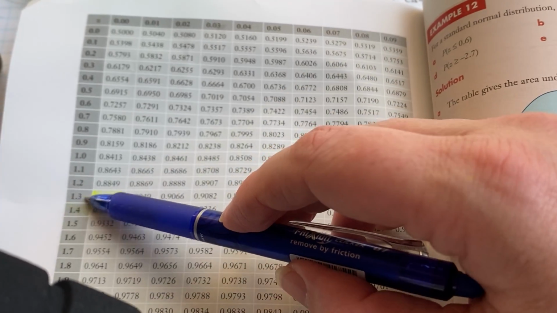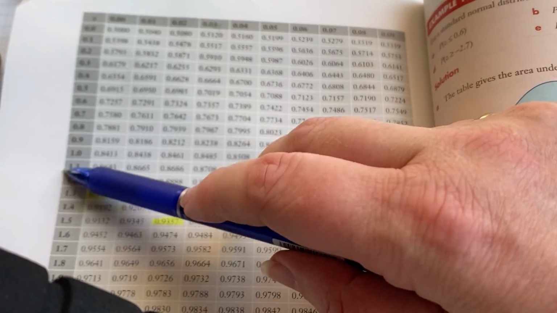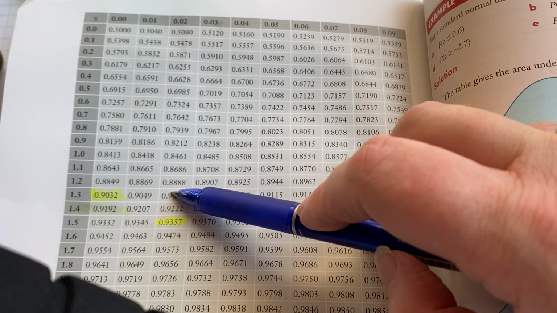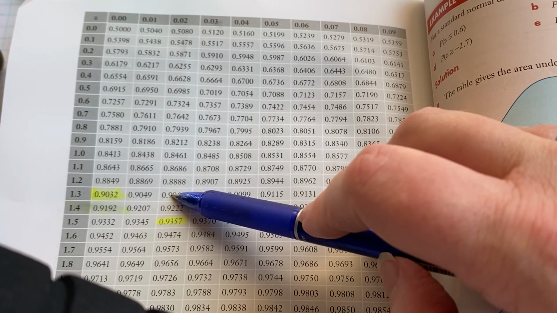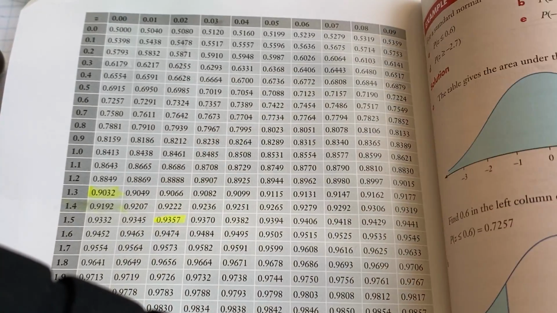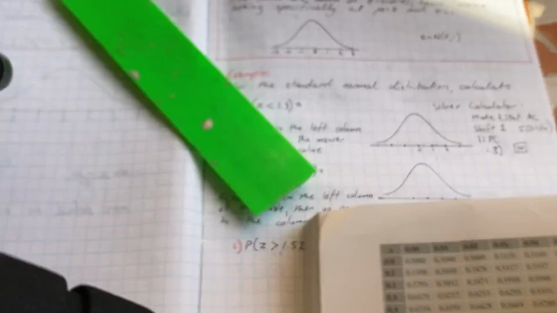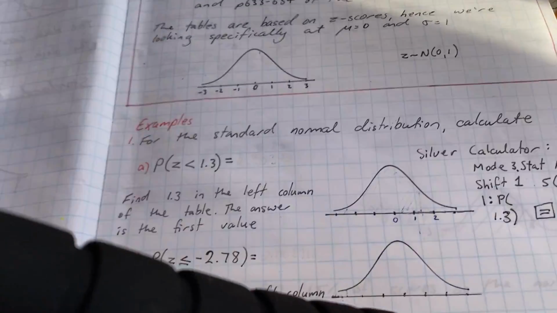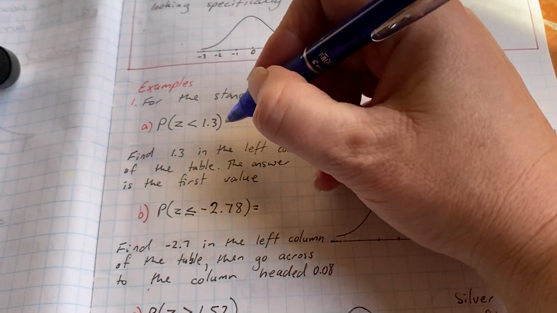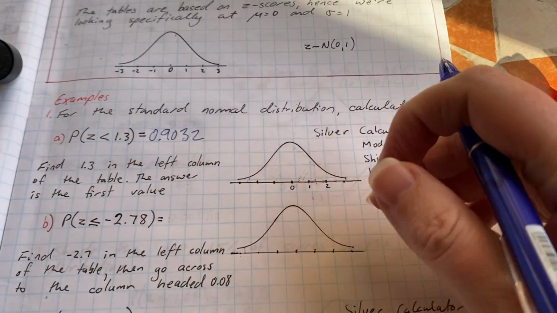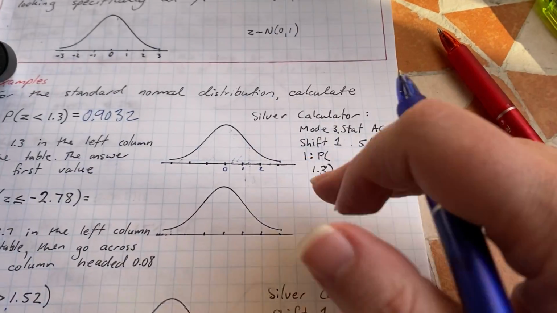0.9032. It's 1.30. If we have 1.31, it'd be this number, 1.32, that number. So you can see the numbers on the top row give you the next decimal place. So our answer is 0.9032. Okay, let's write that down. So 0.9032.